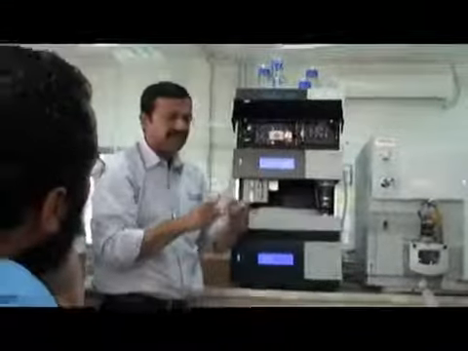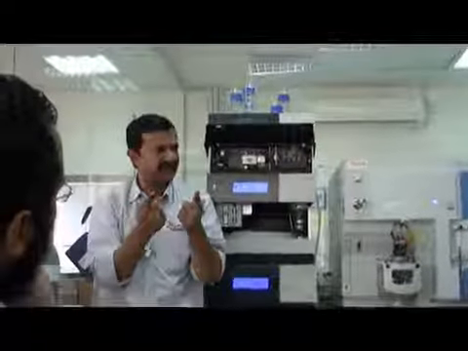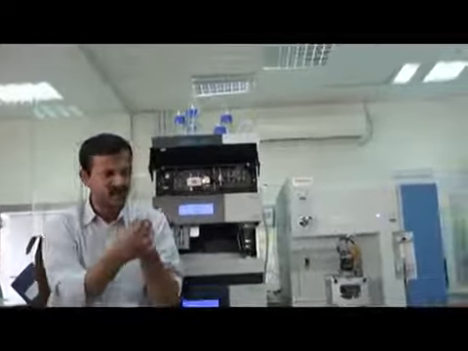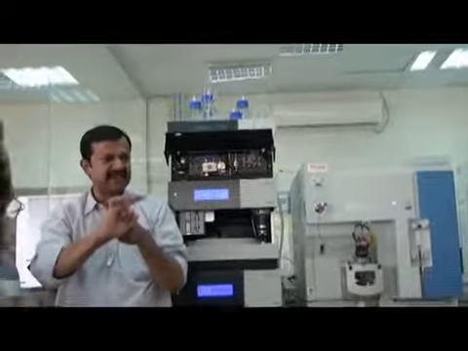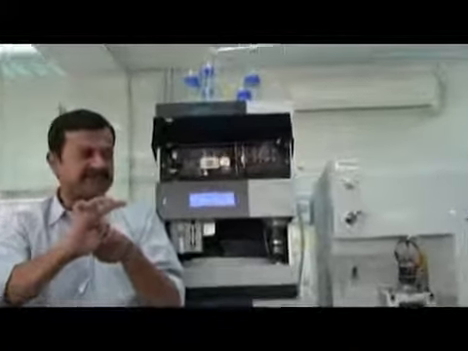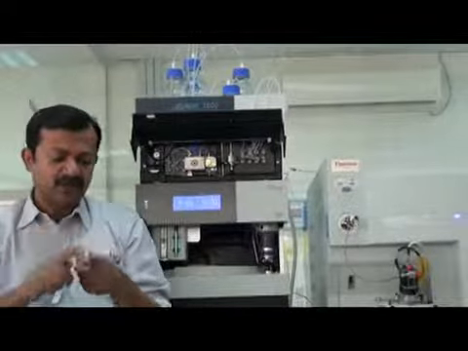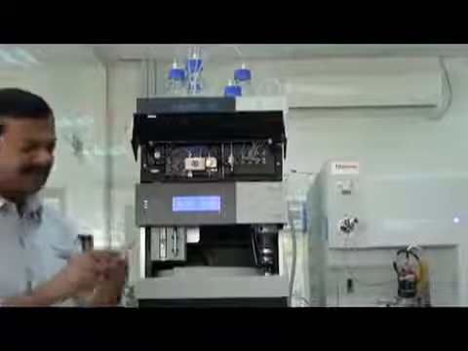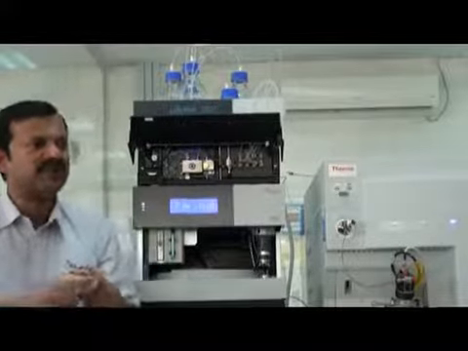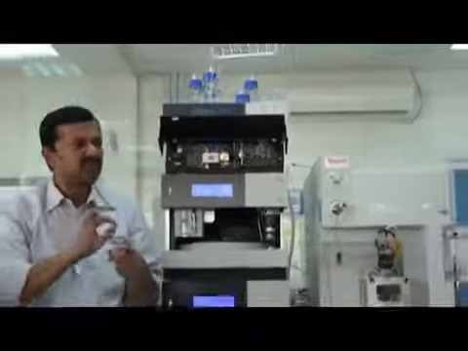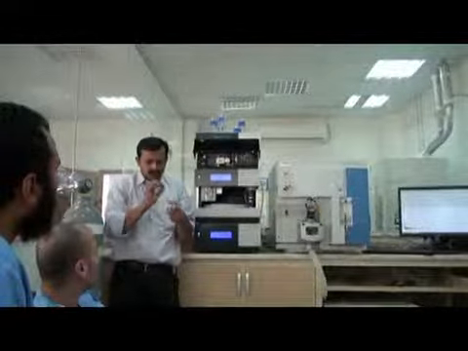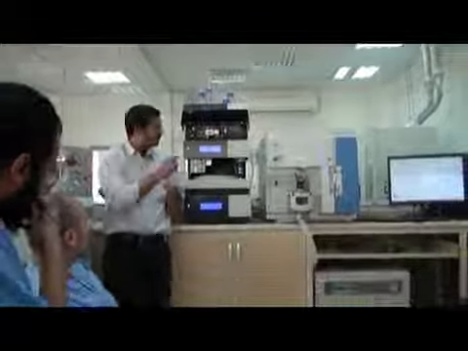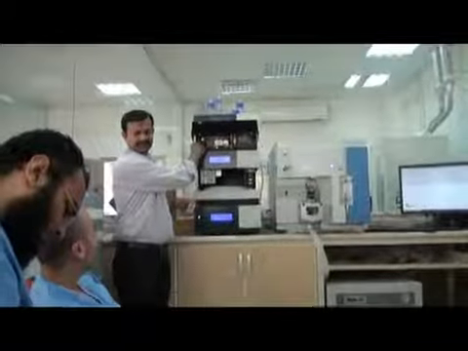Here we have plungers moving like this, 2 plungers like this finger, very small. And we have seals here. It moves like this. If you are using buffer as the mobile phase, this buffer comes on the plunger and makes scratches on the plunger. So to wash this buffer, we use this washing solution.